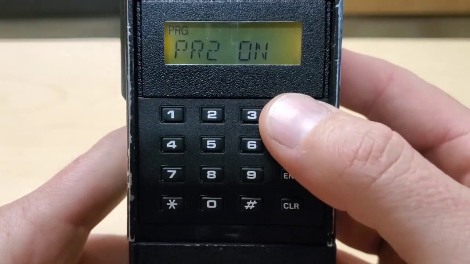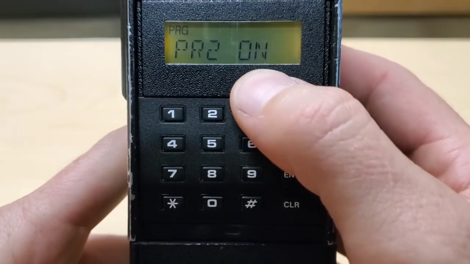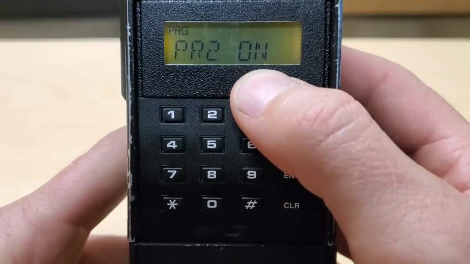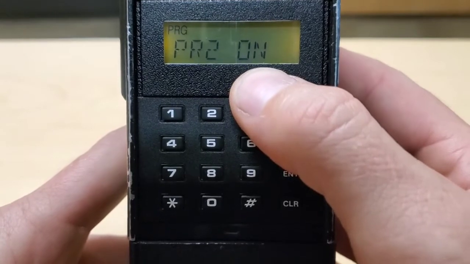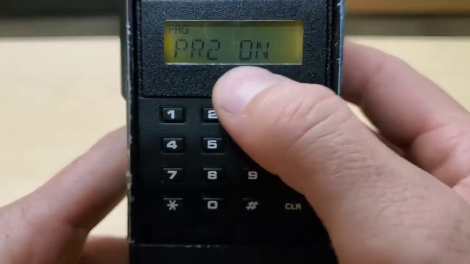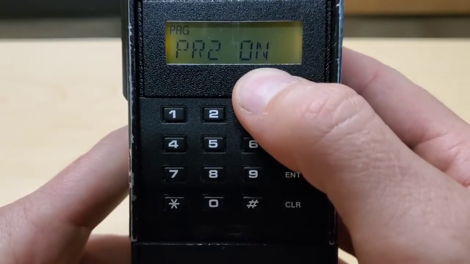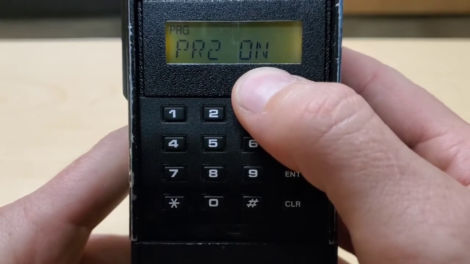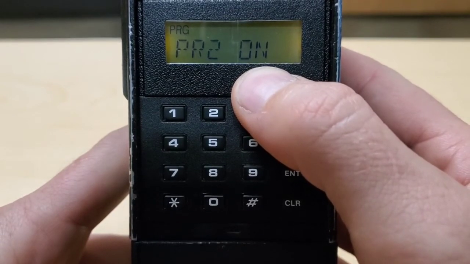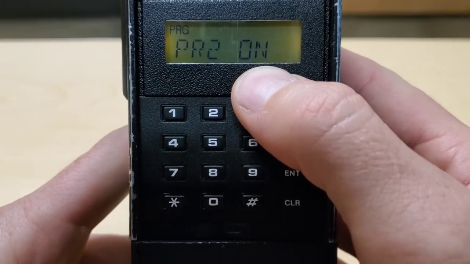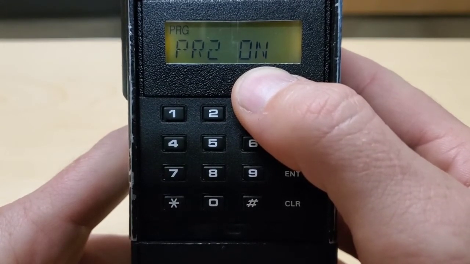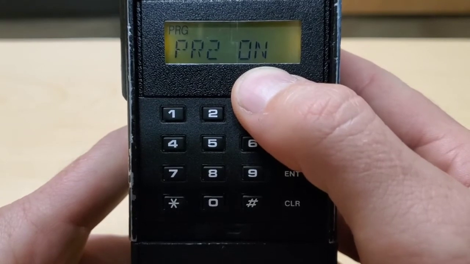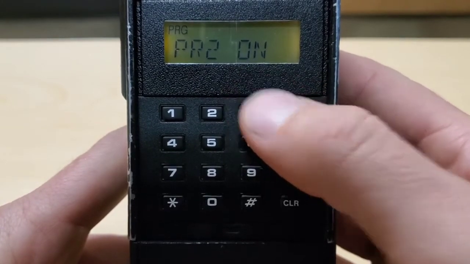Okay, so let's move through. Priority 2 is set to on, which I'll give you a second. That's right, that's whatever the channel selector knob is on. That's what that's telling us. So the way this is currently set up, priority 1 is on channel 4, and then whatever the channel selector knob is on is your second priority channel, followed by any of the other scan channels. Whichever one comes up in the scan sequence next will get priority. So that's your 1, 2, 3.